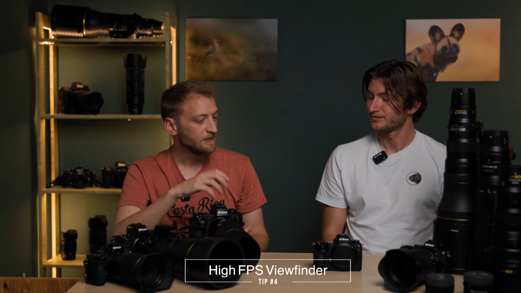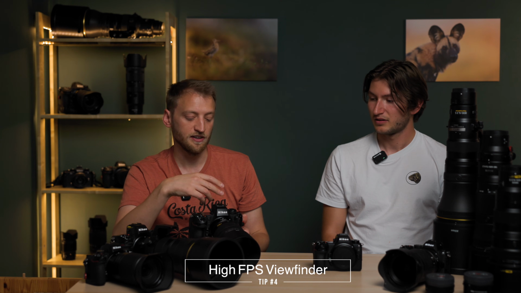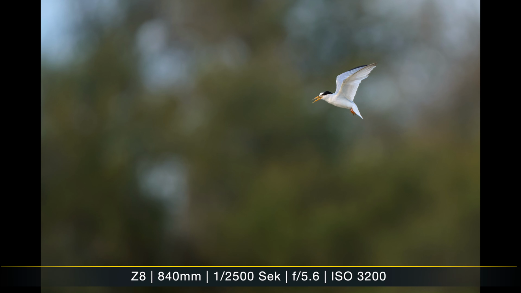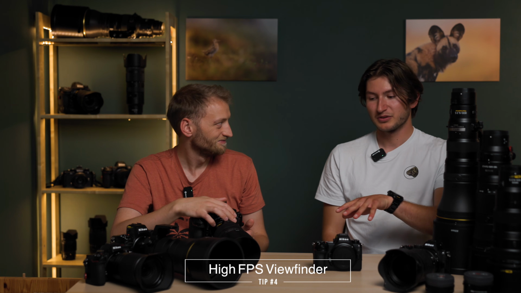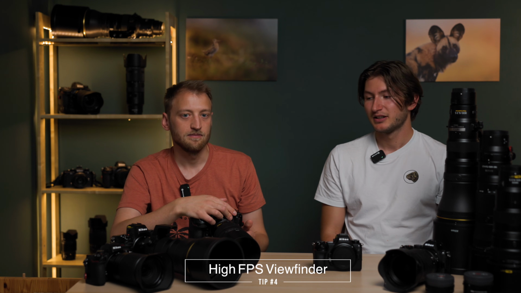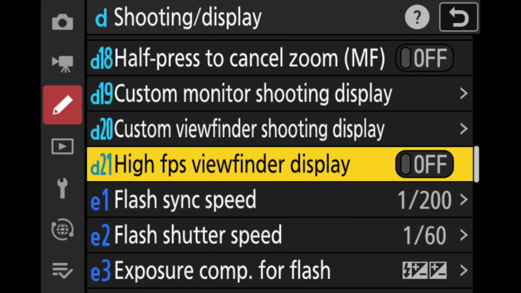The next setting that we both changed is the high FPS viewfinder. Basically, it has a higher refresh rate for the viewfinder, 120 Hertz or 120 frames per second. This makes it much easier to follow fast flying birds, especially when they are flying a bit erratically. There's, I think, only one downside to this, and that's battery life. One note here is that it's only available for the Z6 Mark III, Z8 and Z9. The other ones just have a viewfinder of 60 Hertz. You should be able to find this setting in D22 or similar, depending on the camera.